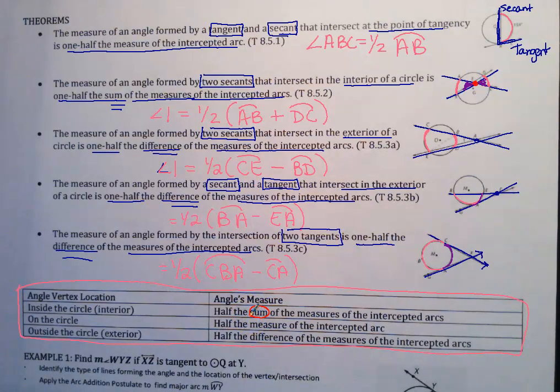Inside, we sum it up. We add them together. If it is on the circle, it's just half the measure. So this one was on the circle, and it's just half.